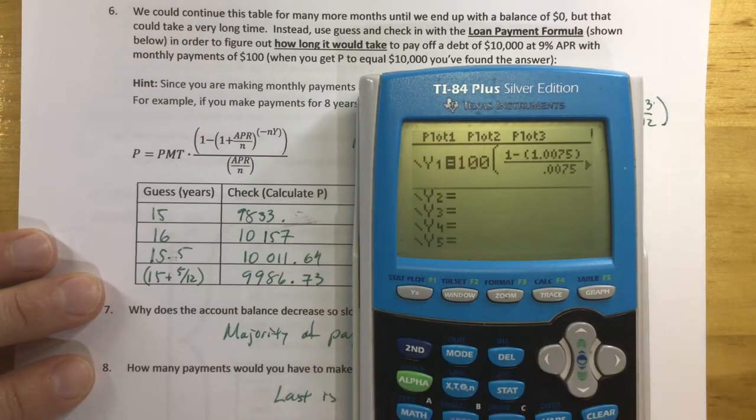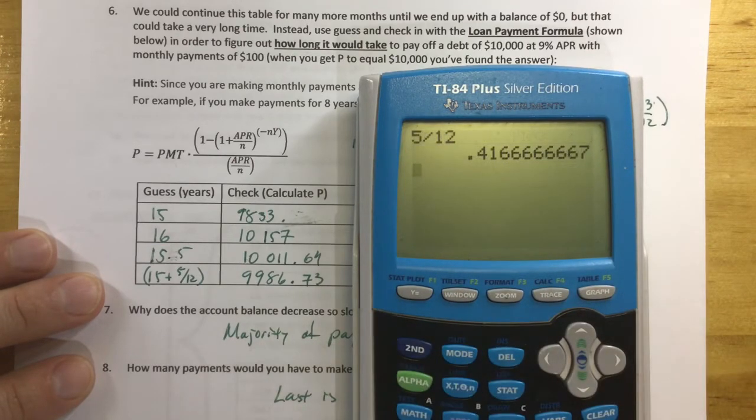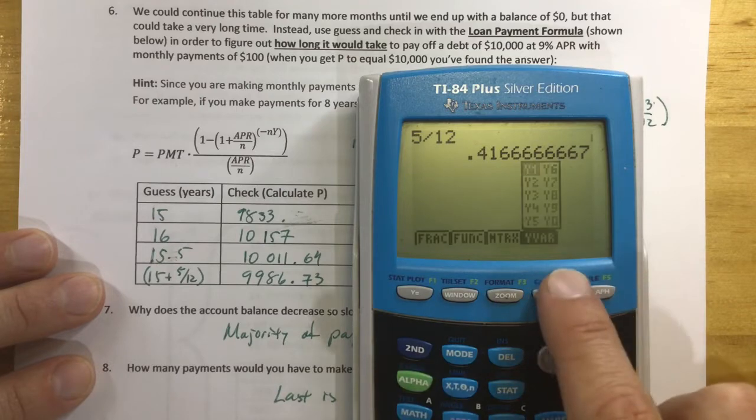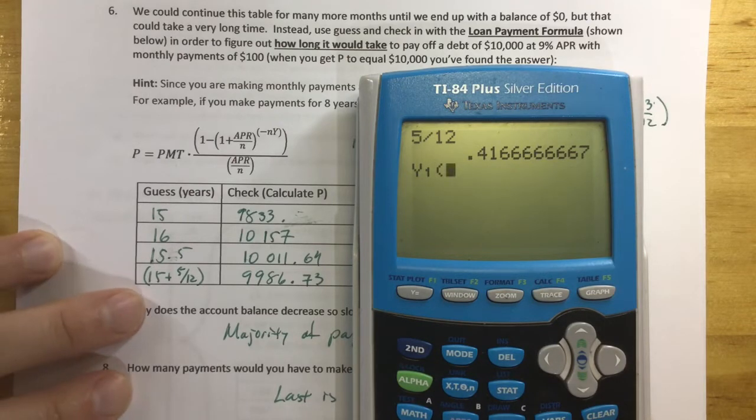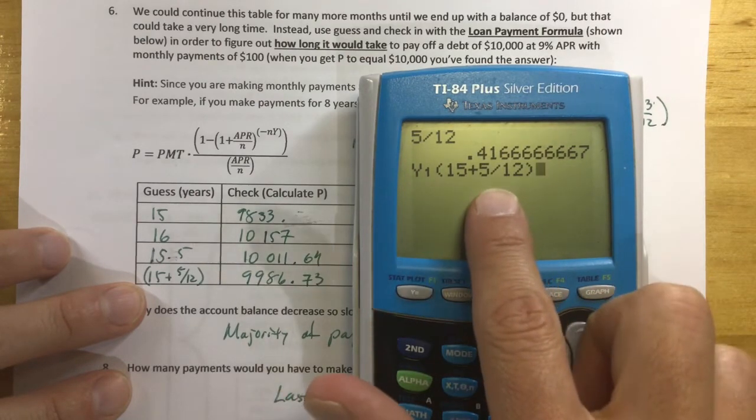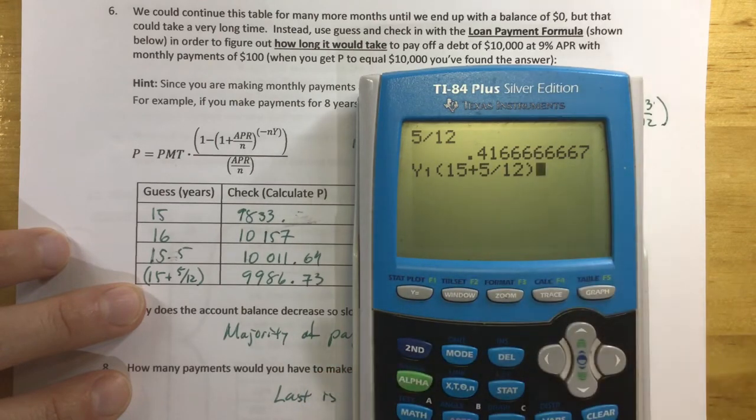The formula, I have it saved under Y1. If I'm on the home screen, there are different ways you can pull this up, but on the most recent 84s, if you type alpha trace, you can choose the function, open parentheses, and type in whatever number you want. So I'm going to do 15 plus 5/12, which is basically 15 years and 5/12 of a year, or 5 months.